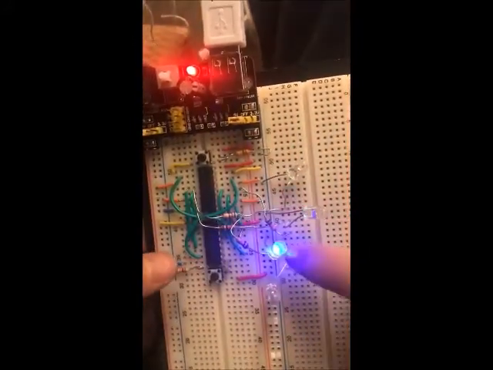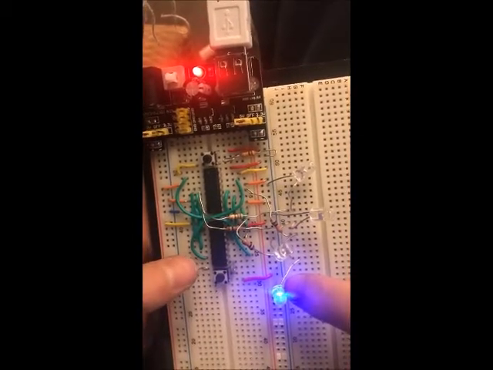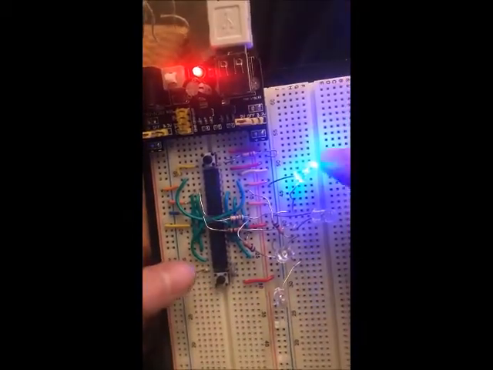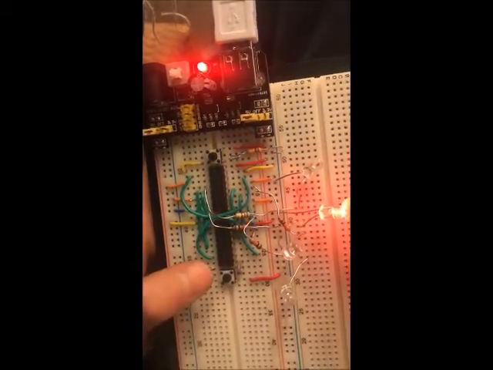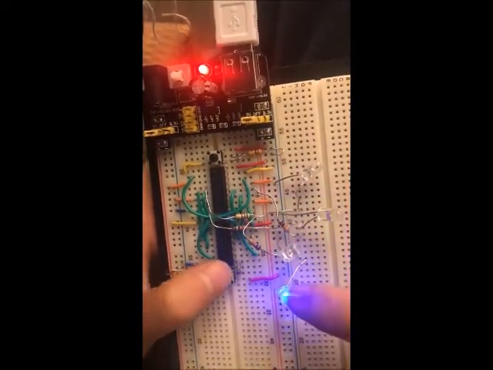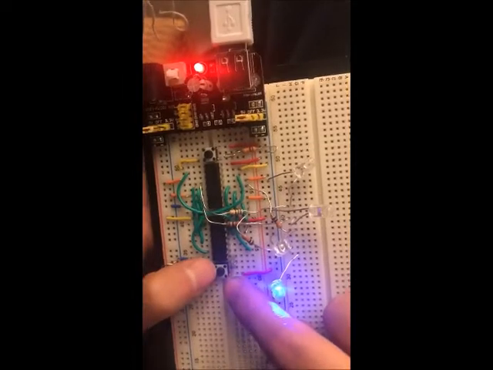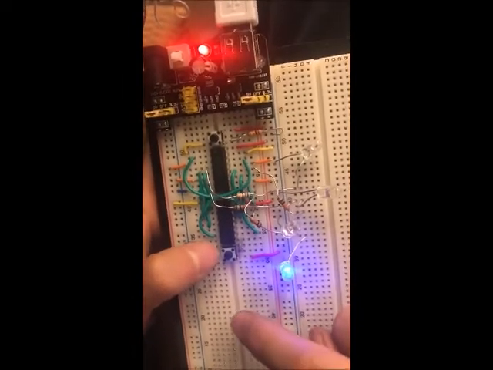I press it again and it jumps to this one, and I press this one, it jumps to this, and then I press it again and it jumps to this one, and I press it again, it jumps to this one, because essentially when I'm pressing it, it creates a rising edge which acts like a clock.